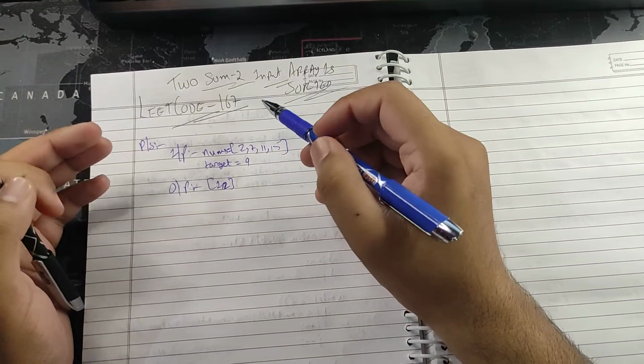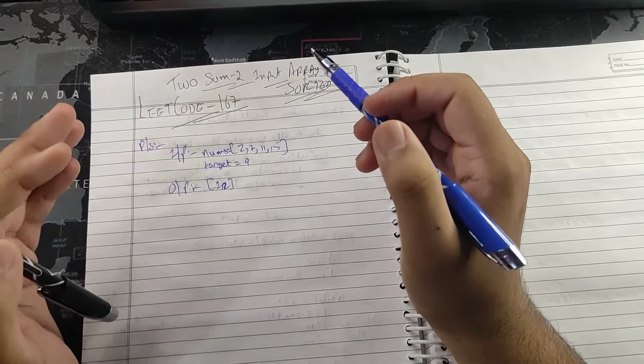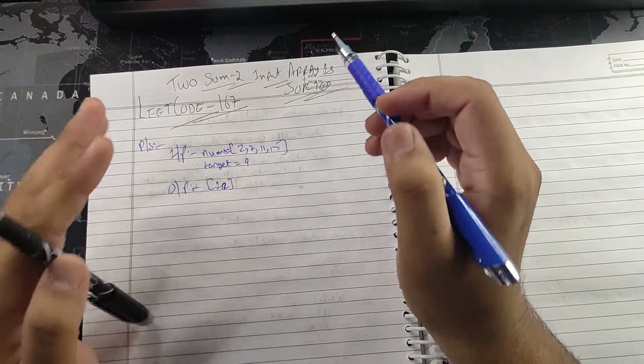How's it going, guys? So today we are going to solve LeetCode problem number 167. It is Two Sum II, input array is sorted.